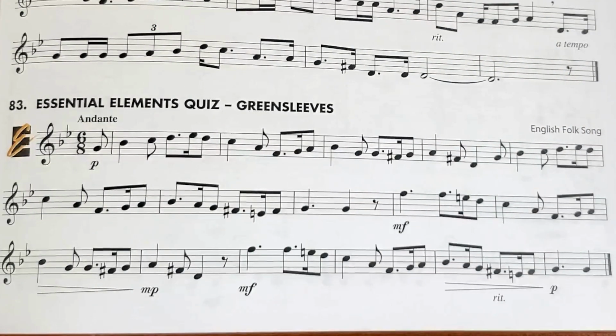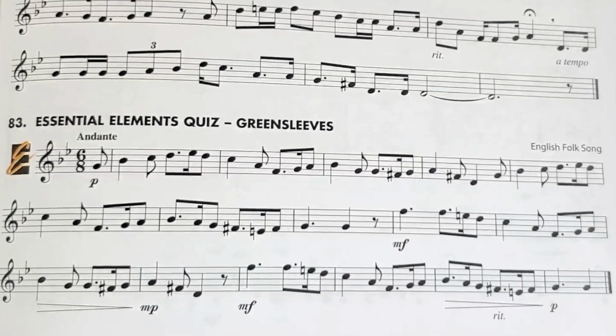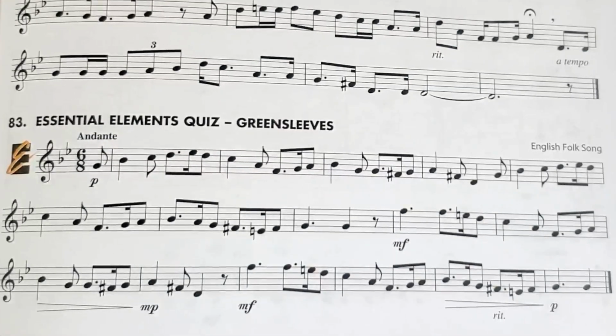So after listening to Greensleeves, you can tell that it's in two pieces, just because it starts with one melody and then it ends with a different melody. Now let's take a look visually at the different pieces of Greensleeves and see if we can see where there are two different sections.